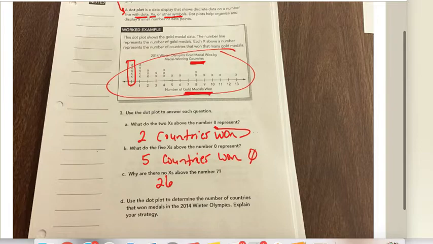I think they should have worded it maybe, oops, you know what? I skipped a spot. That 26 should go here. My bad. That 26 should go there. But technically, it should be that there's really 21 that actually won gold medals because 5 of them won 0.